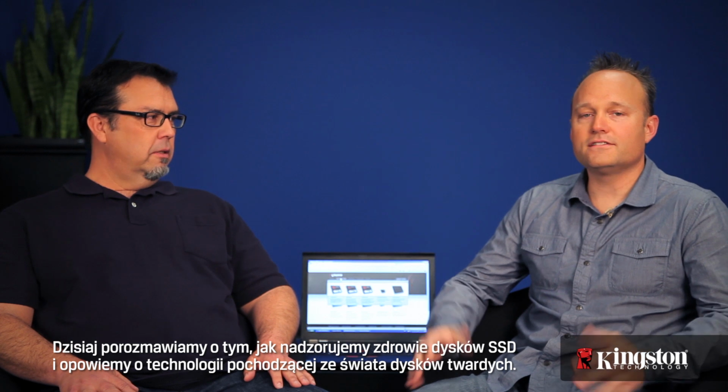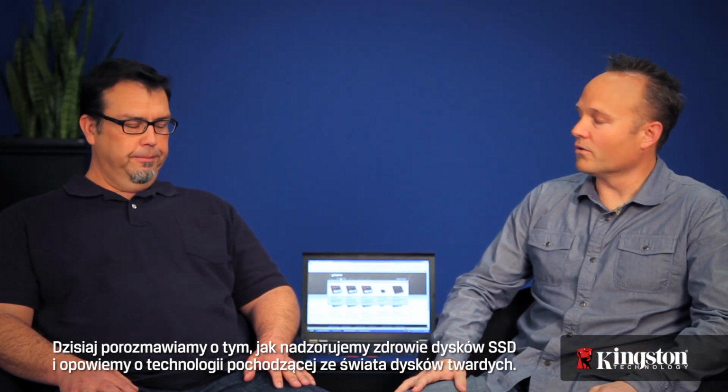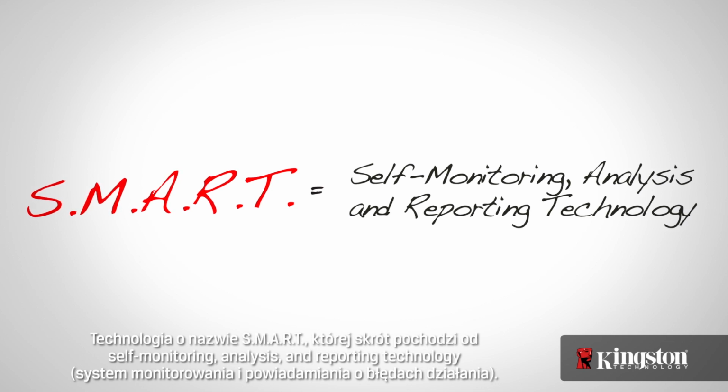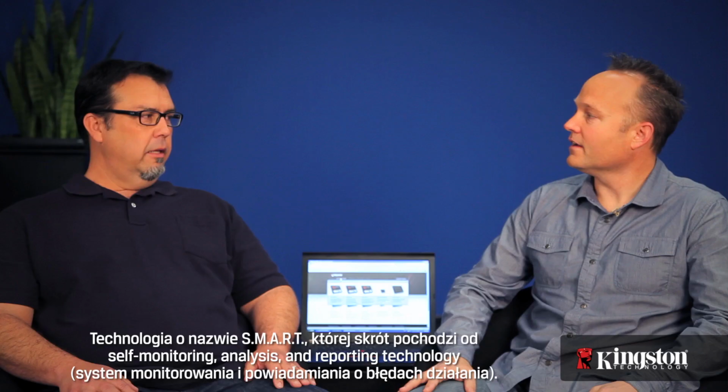So today we're going to talk about how we monitor the health of SSDs, and we've begun to use a technology that's been brought over from the hard drive world, a technology called SMART, which stands for Self-Monitoring Analysis and Reporting Technology. And through SMART, we're able to look at different key attributes of the SSD in regards to overall health of the drive.